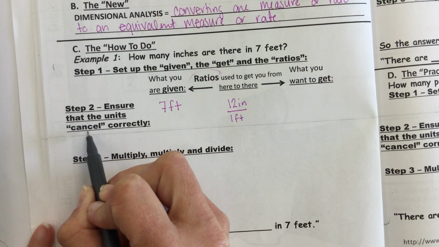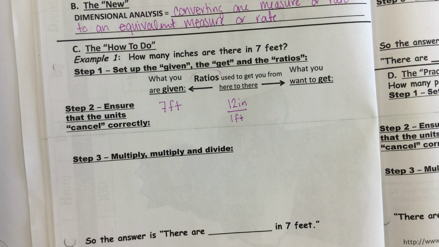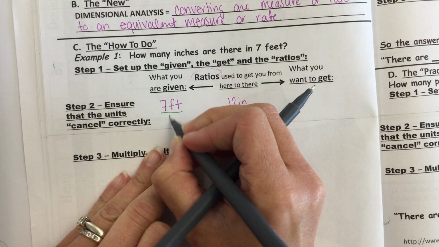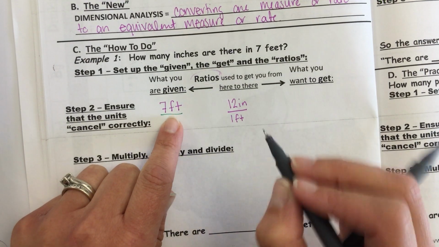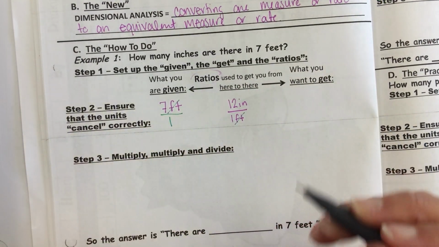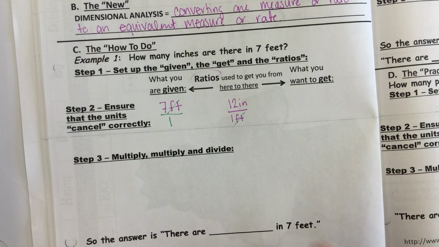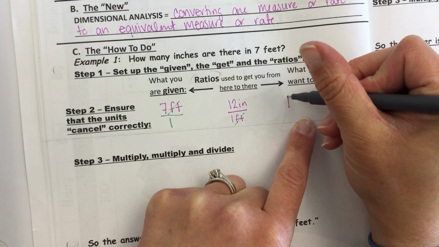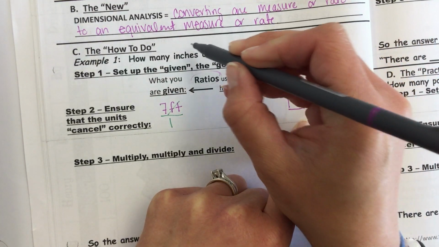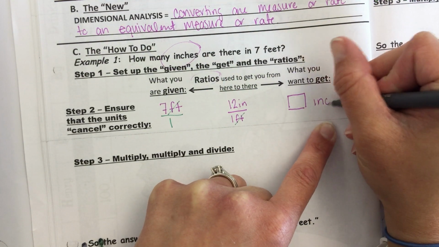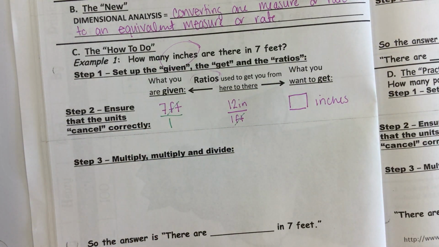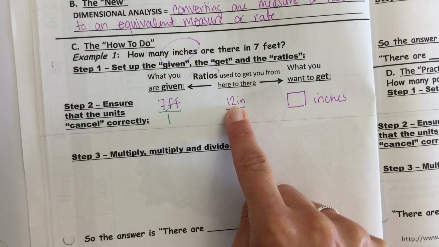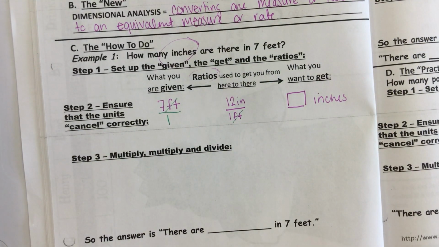It says ensure that the units cancel correctly. So this is new to you guys. When I say cancel correctly, feet has to go on the bottom because feet is on the top here. And I know this doesn't make a ton of sense yet, but it will. So these will cancel. And then what do we want to get? So we want our answer in inches. Okay, so this helps us figure it out. What are we given? What ratios are we going to use? And what do we want our final answer to look like?